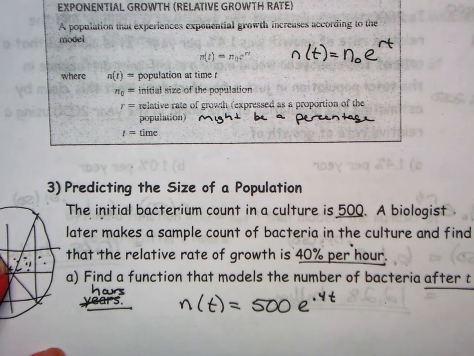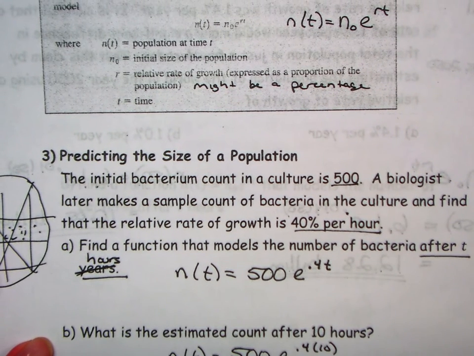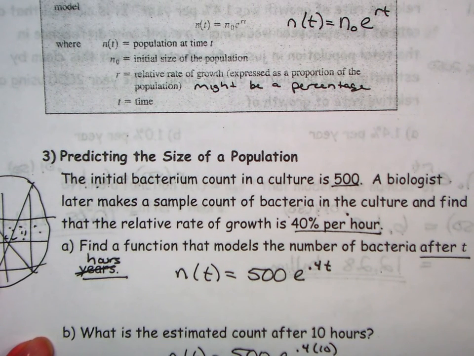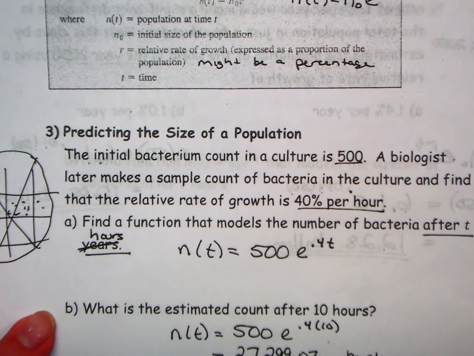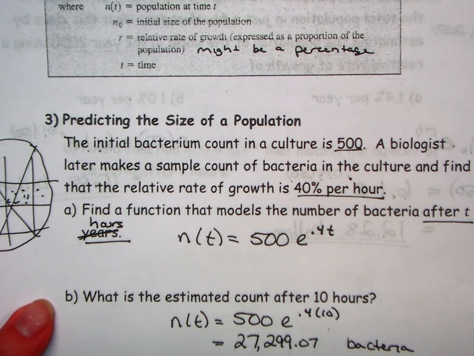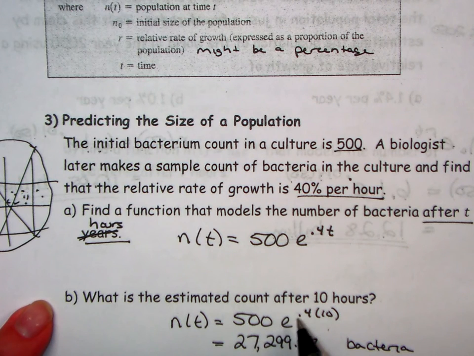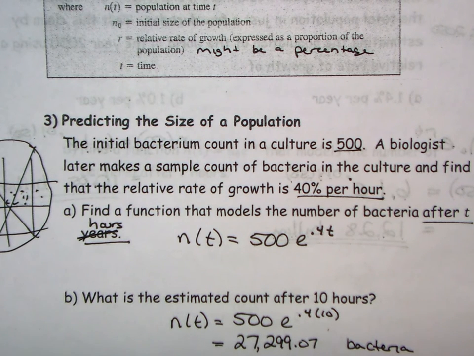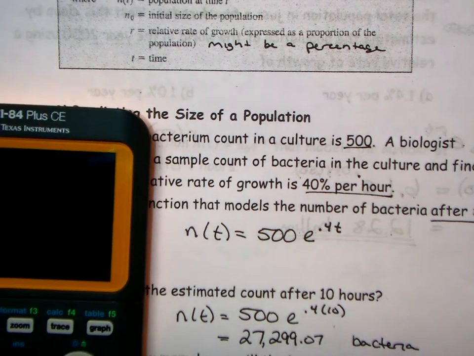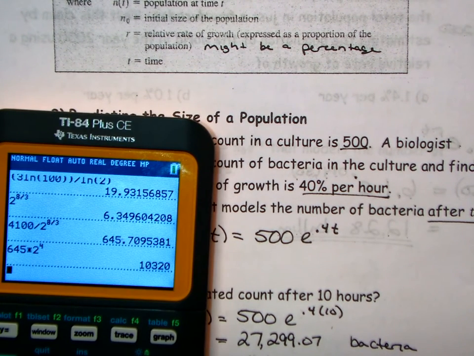All right, so B asks, what's the estimated count after 10 hours? Right, that's just plugging 10 into the equation. So if I plug 10 into the equation, I get 500 times e to the 0.4 times 10, which I already calculated on this paper.